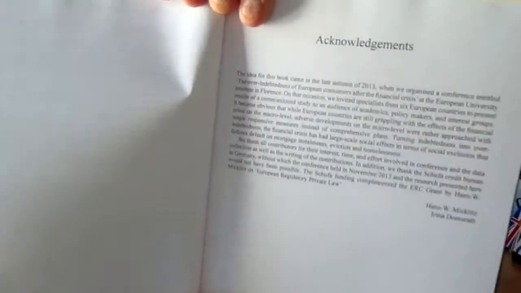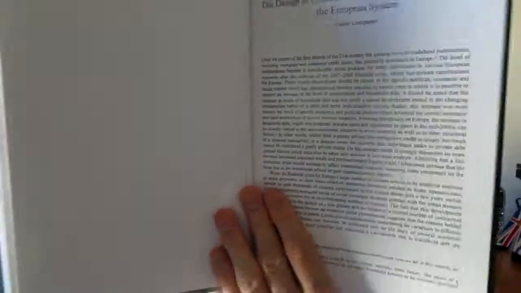I can't go through all the names, unfortunately, because there are a large number of people involved in this. But they are offering a very important point. And this came out of a conference. I'll mention that in a few minutes. That's the acknowledgements. Then the book itself. There's the introduction, which is well worth reading. And after that, we get into the main chapters.